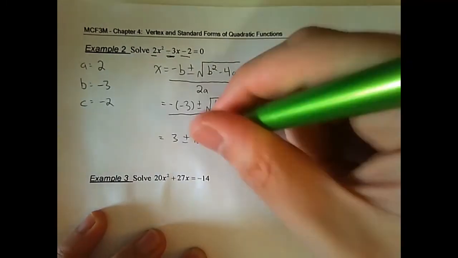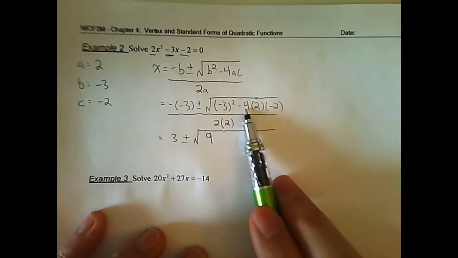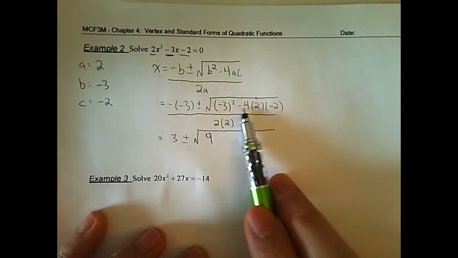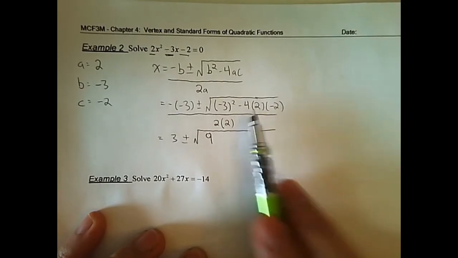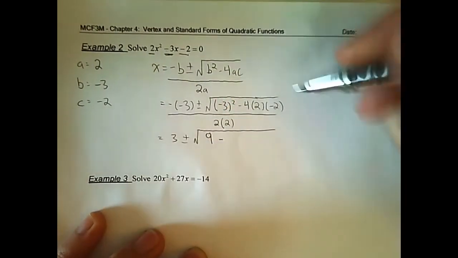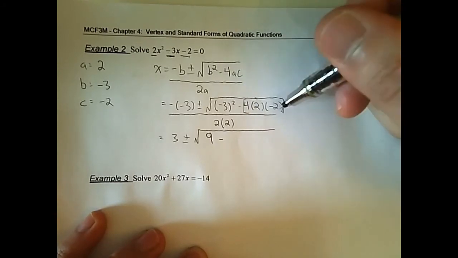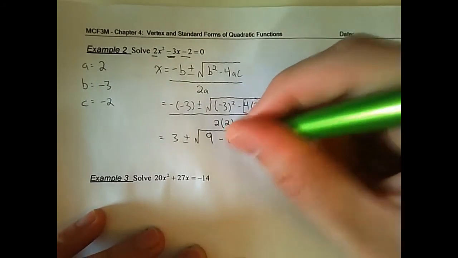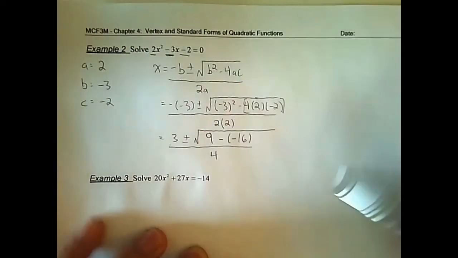Negative 3 squared is 9. And the key here is that I have a negative 4, because it's subtract 4, but this is still a negative. You can think of it as a negative 4. And I have a negative here. So I'm going to keep the negative here just to show you that when I multiply these numbers, 4 times 2 times negative 2, that's going to give me negative 16. So the signs here are really important.